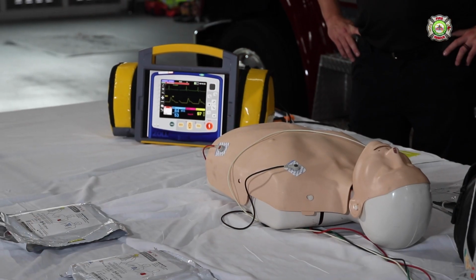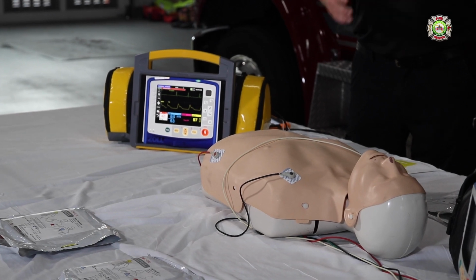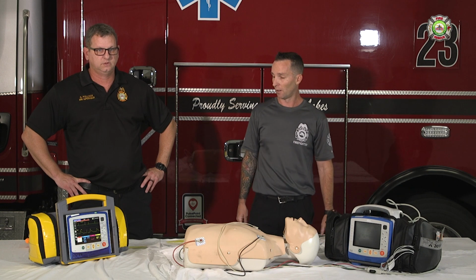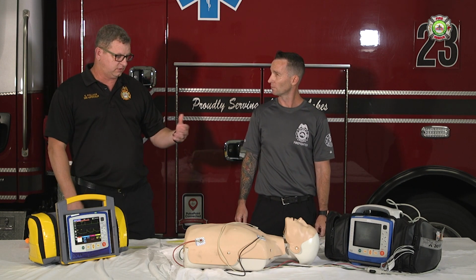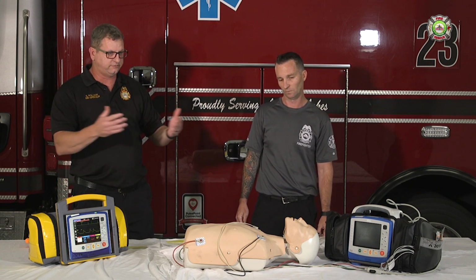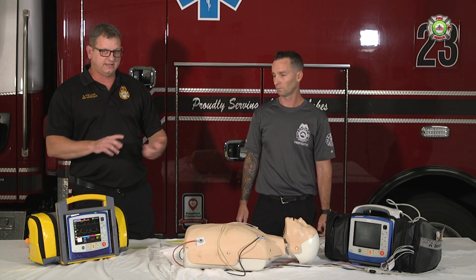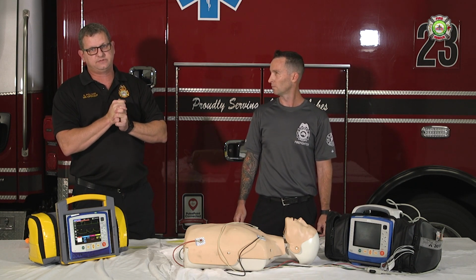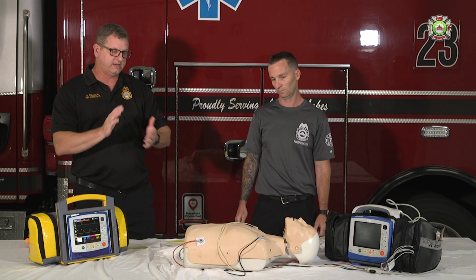Next thing we want to hit on is the placement of the pads. We want to make sure we have good adhesion. Some things that could be a problem are hair and obesity. The thicker the skin, the more fat in a sense, it increases what's called impedance, which is just resistance to current flow through the body. Those are things that we can't overcome. But like you said, things like hair, proper placement, making sure they're sticking, that's one of the areas we've seen has been a failure from Zoll's perspective, is that our pad adherence has been poor.